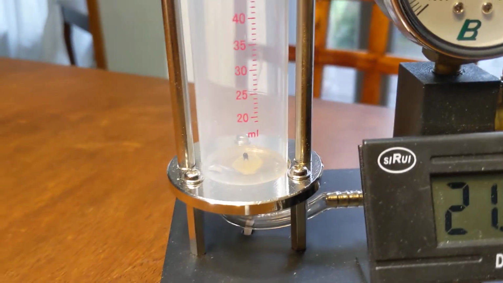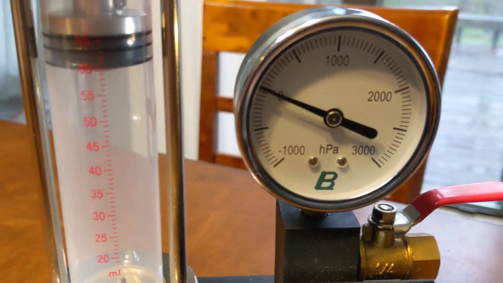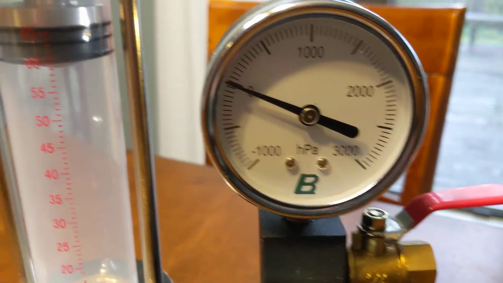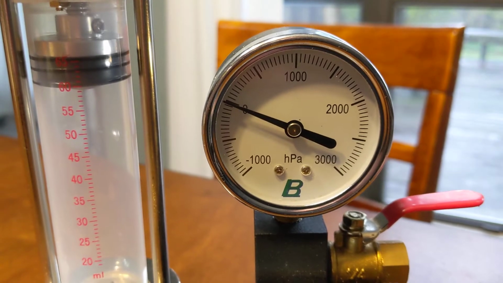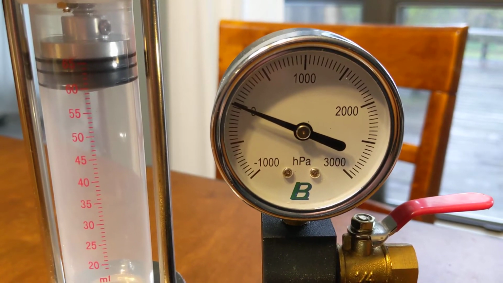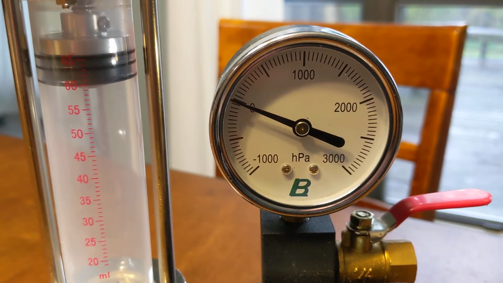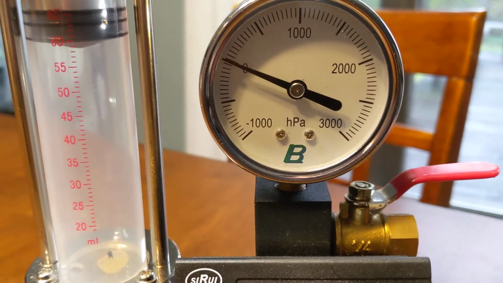So for now, what we're going to do is take a note of the gauge here. It's starting at 0, and notice that it is in hectopascals. So each of the big marks is 500 hectopascals. There are 10 marks in between each big mark, and so each of those is 50 hectopascals.